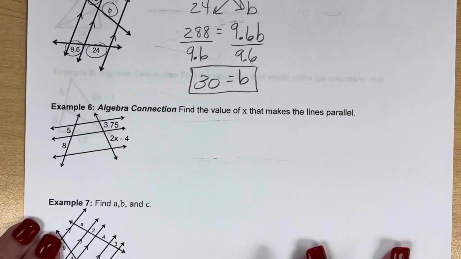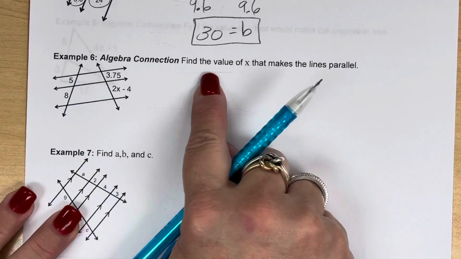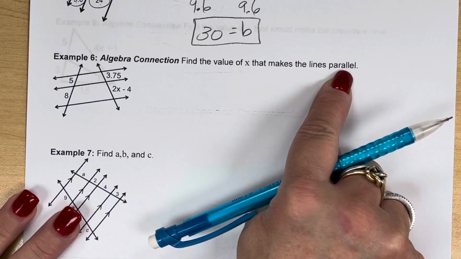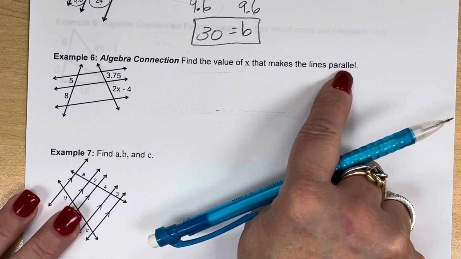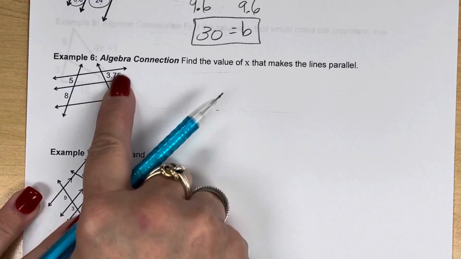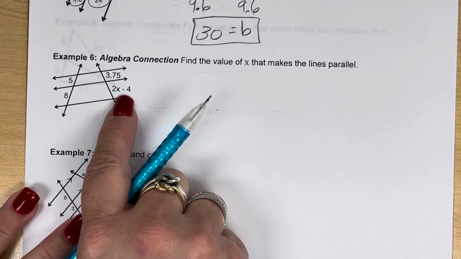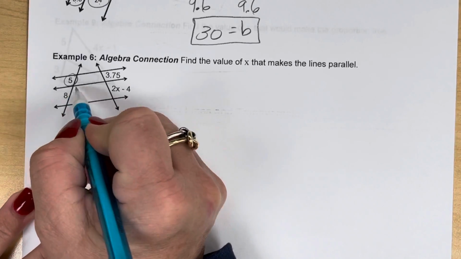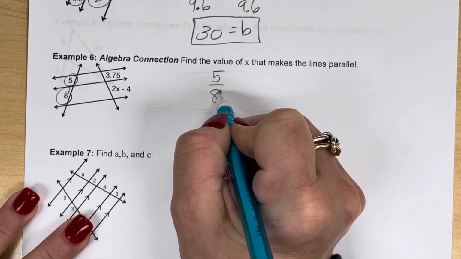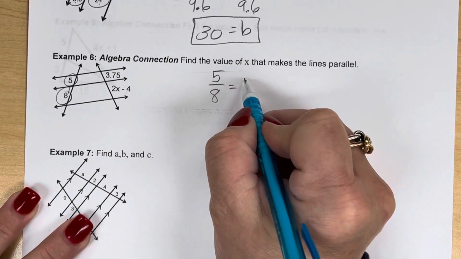All right, now for example 6, this tells me find the value of X that makes the lines parallel. Okay, so don't panic here. You're still going to set it up the exact same way. It's just you're going to have to solve for X. So I'm just going to put 5 over 8, which means 3.75 over 2x minus 4.